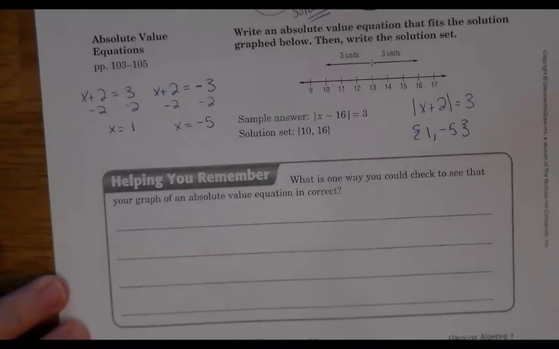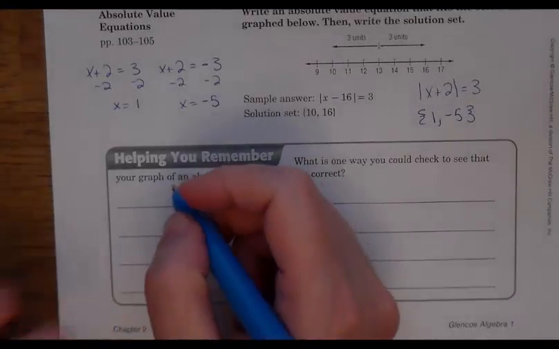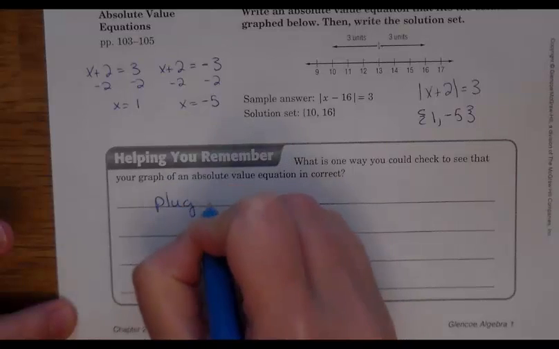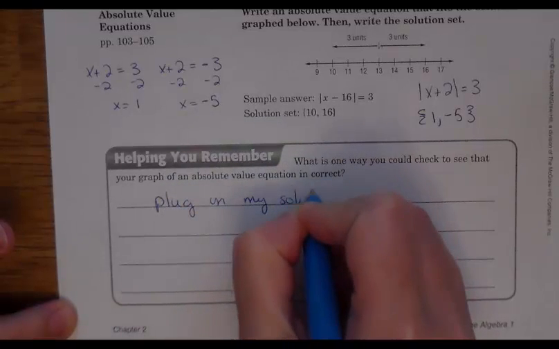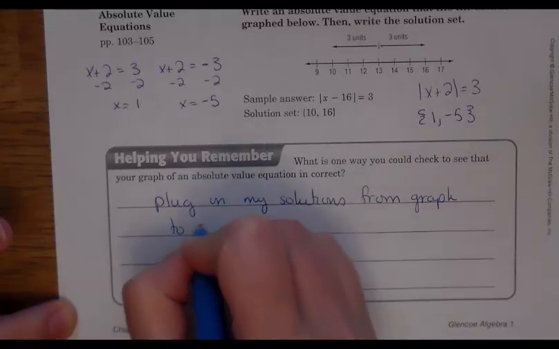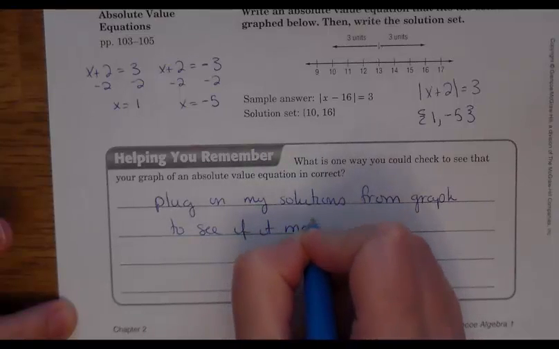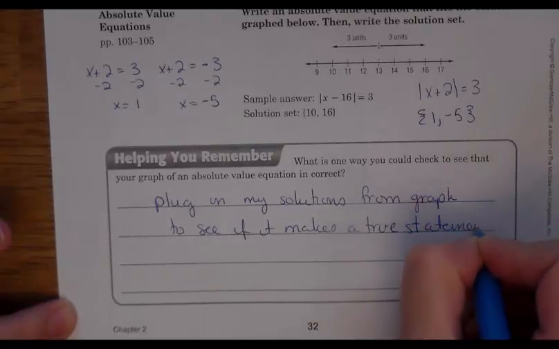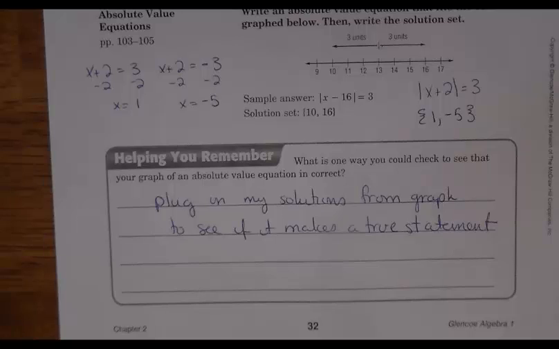And what is one way we could check to see that my graph of an absolute value equation is correct? Well, if I want to check to see if my graph of an absolute value equation is correct, I can plug in my solutions from the graph to see if it makes a true statement. That's just one way. You might have come up with another way, and as long as your way is valid, then everything's good. And that's the end of chapter 2, lesson 5.